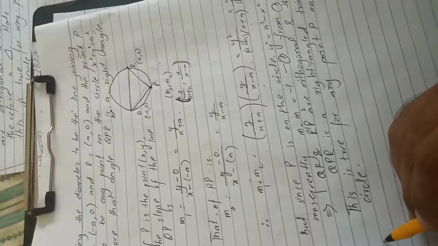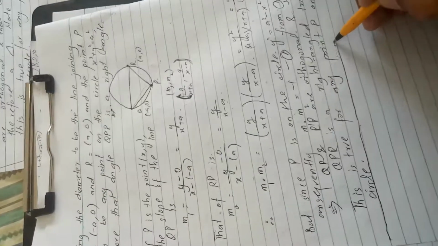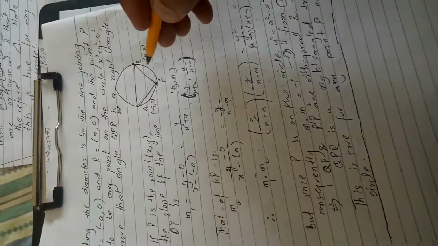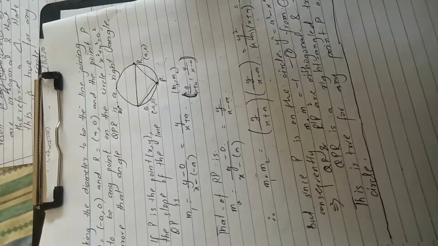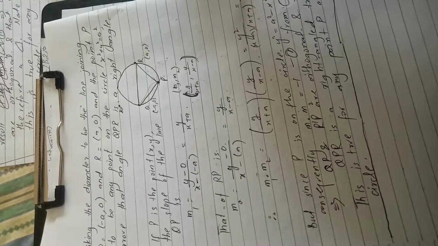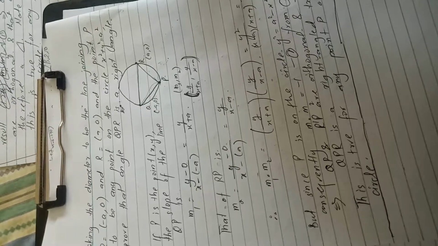Okay, so this is how you're going to explain this short bit of the numerical. That would be y squared over (x squared minus a squared), so that would be (a squared minus x squared) over (x squared minus a squared).